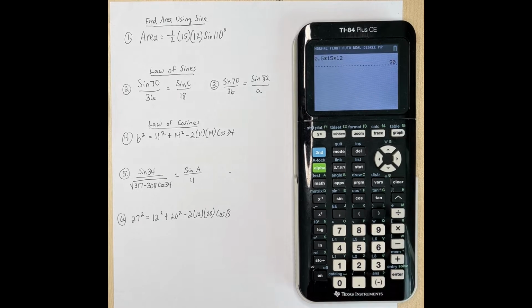So now I know I'm going to do 90 times, so I'm just going to hit times, and that ANS means we're multiplying our previous answer, which is 90, and I'm going to hit sine, and I'm going to type in 110. Now you don't have to close this parenthesis here, but I tend to, just because I think it looks good. And now I'm going to hit enter, and now I have my answer. Okay, so my answer is 84.57, or if we're rounding to the nearest tenth, we could say 84.6. Okay, all right, let's do the next two examples.